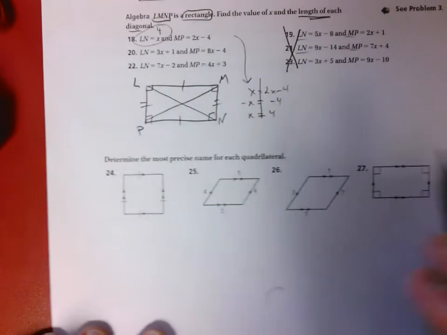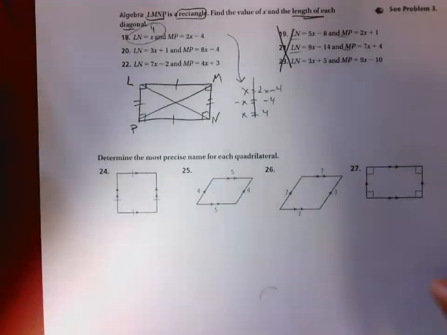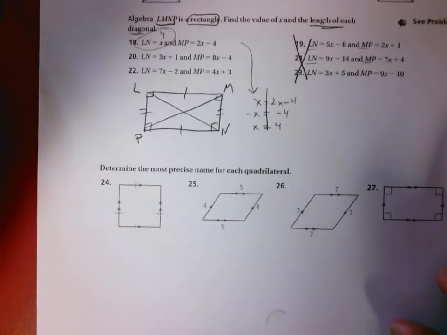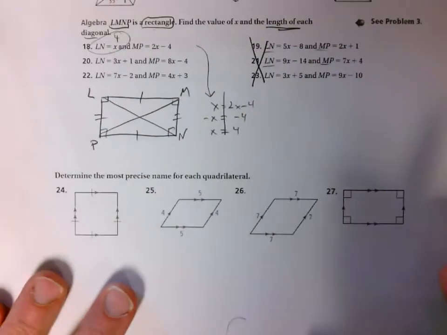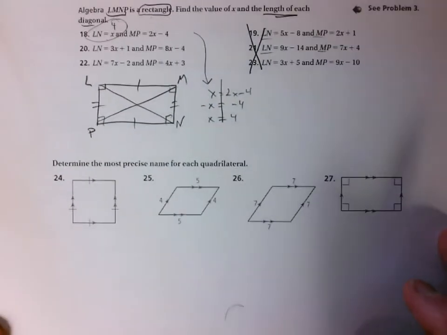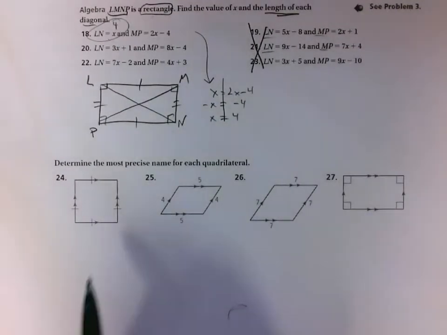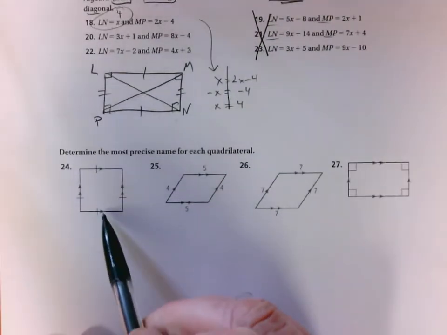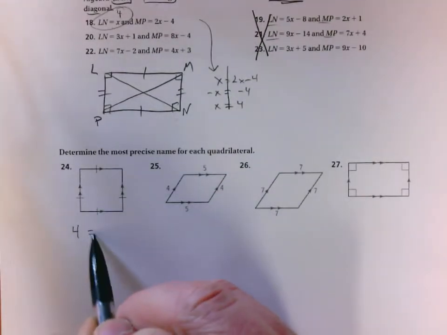Determine the most precise name for each quadrilateral. Best thing to do here, so you don't get confused, is just list the things you have, because when I do these problems, I'm going to make it look like a shape that you want to look at and just say that's the shape. You're going to have to verify it. So look what I have. I have 4 congruent sides.